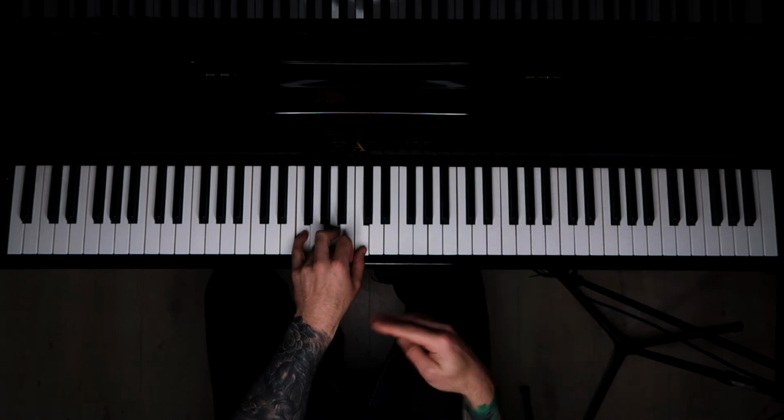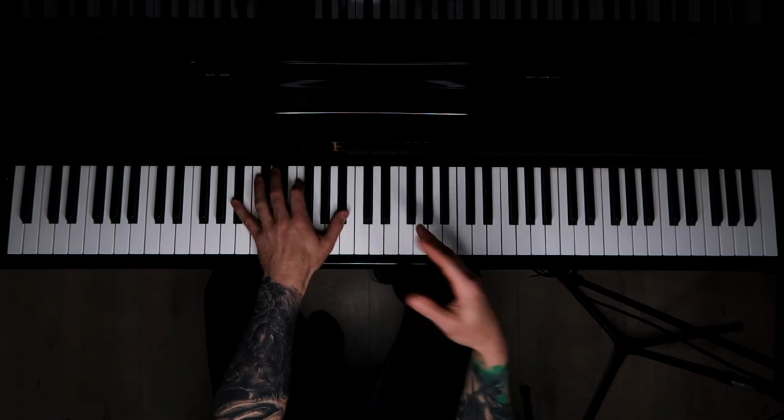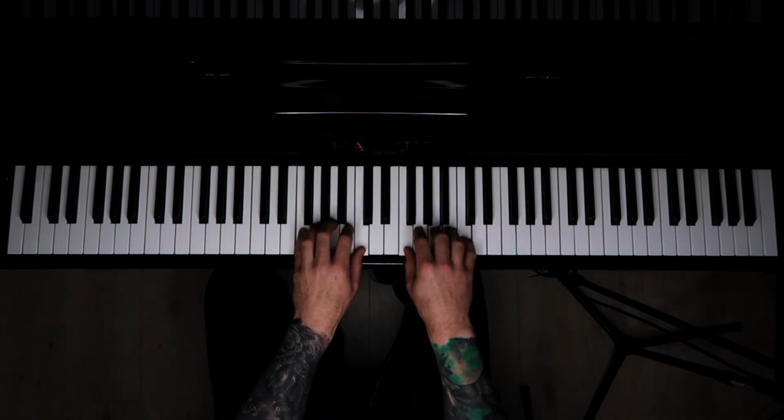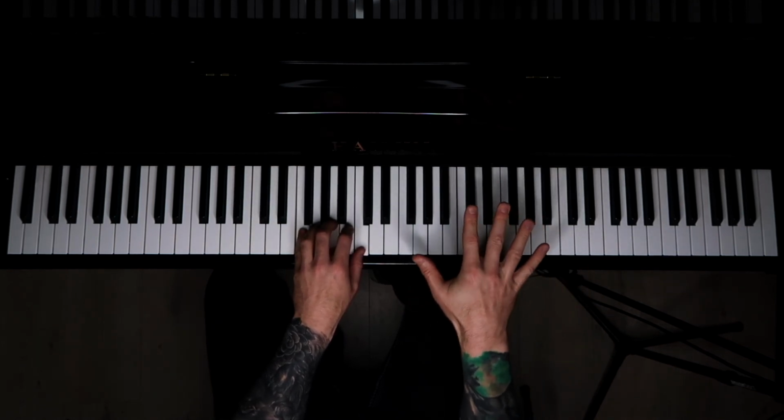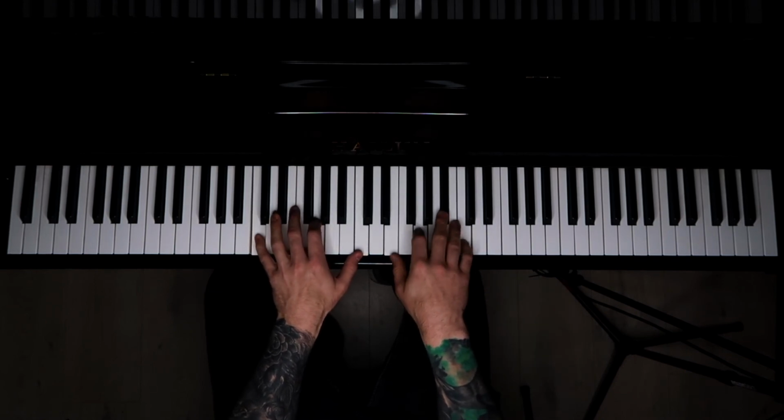The second half of this goes to the 4 chord, which is a B flat. Back to tonic. Then to our dominant fifth chord, which is C. And back to F.